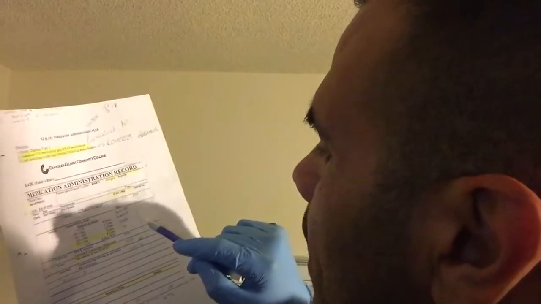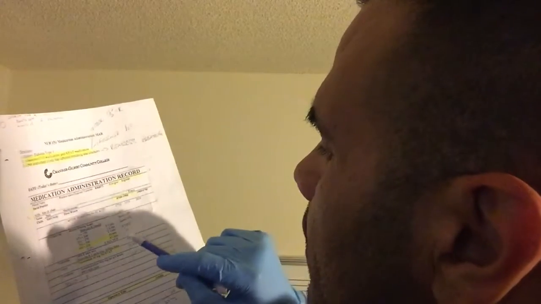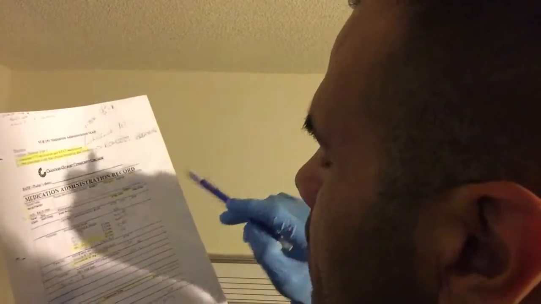And then before I left, I would just ask the patient if they had any questions about the medications, any concerns, and then I would move on to the documentation of the MAR. So I would cross out the time that I administered the insulin. So 7:30 a.m. I'd put a cross through that.